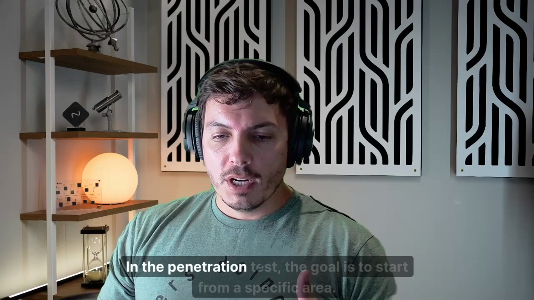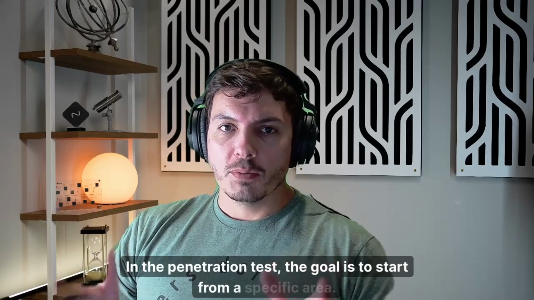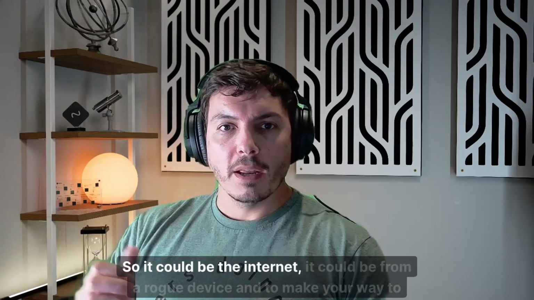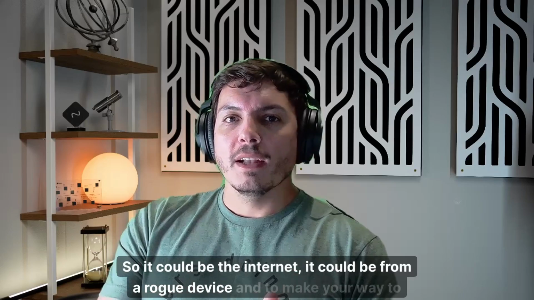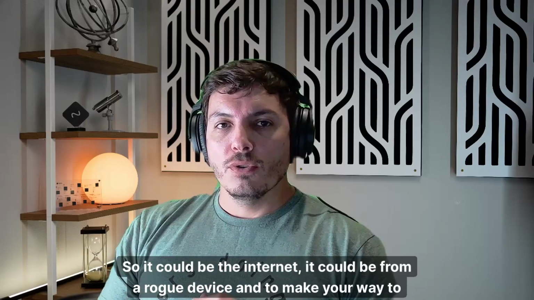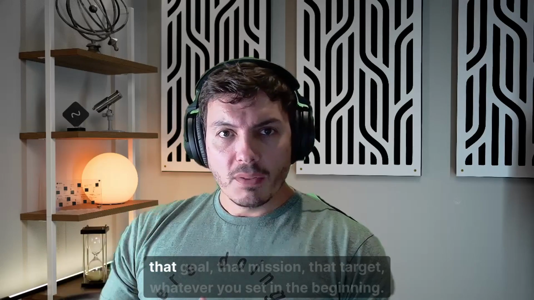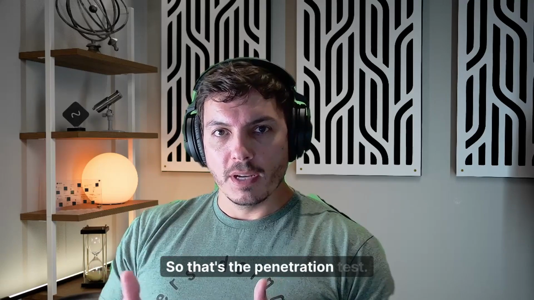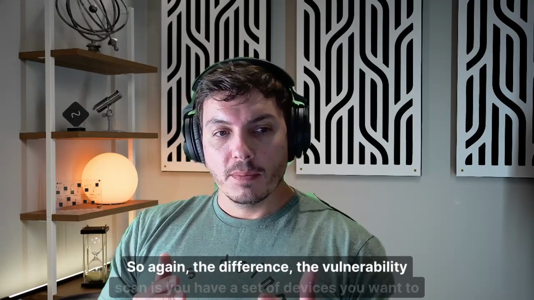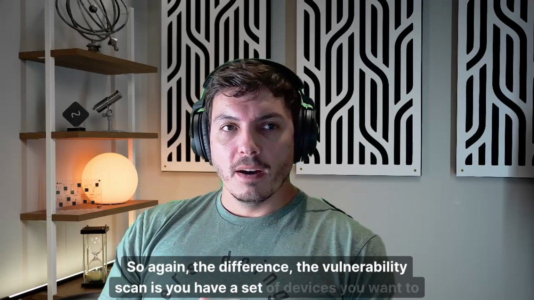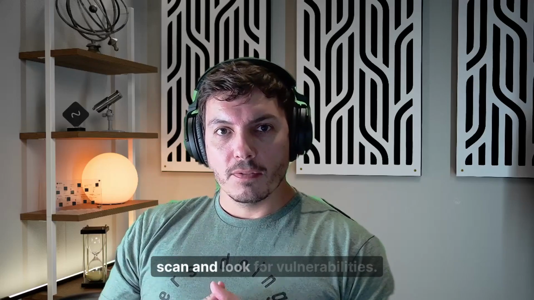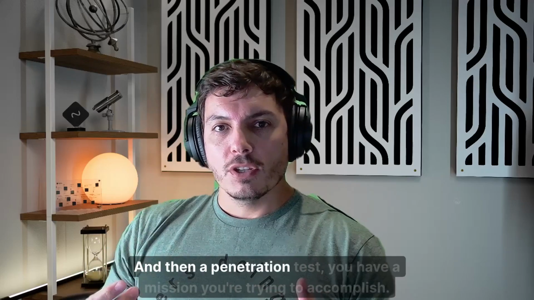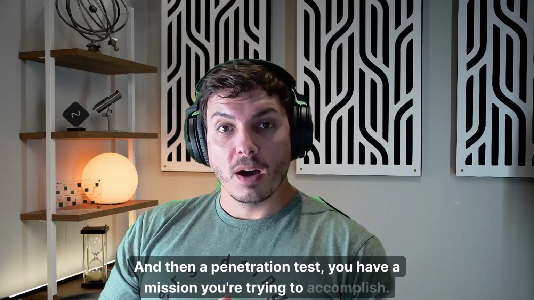And in the penetration test, the goal is to start from a specific area. So it could be the internet, it could be from a rogue device, and to make your way to that goal, that mission, that target, whatever you set in the beginning. So that's the penetration test. So again, the difference: with a vulnerability scan, you have a set of devices you want to scan and look for vulnerabilities. And with a penetration test, you have a mission you're trying to accomplish.